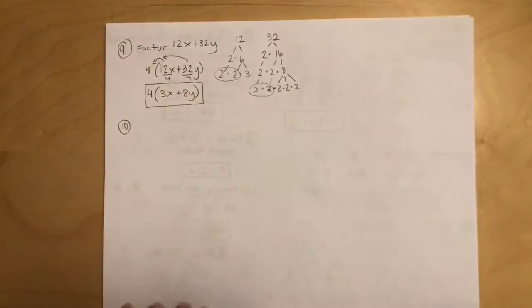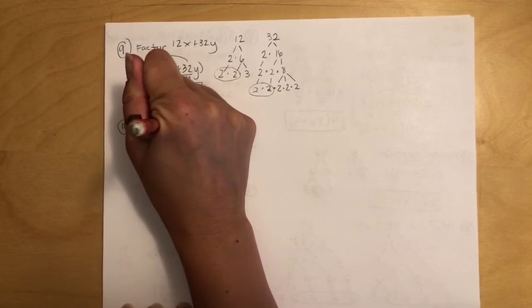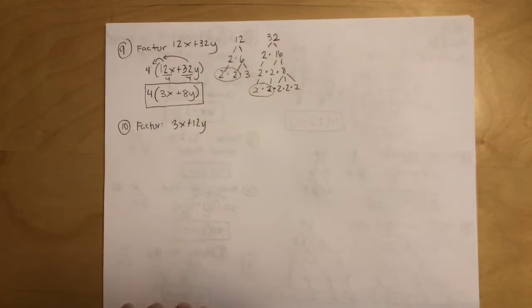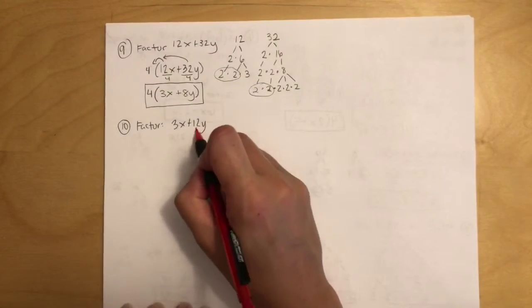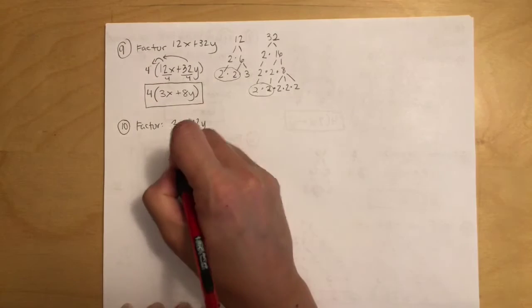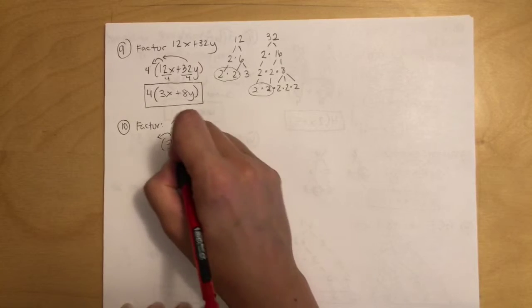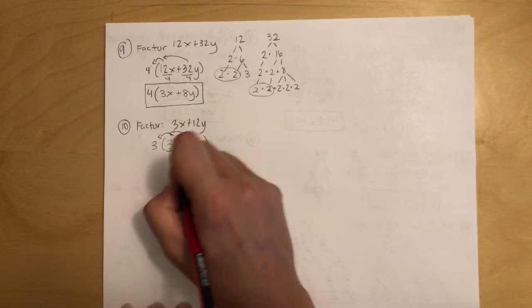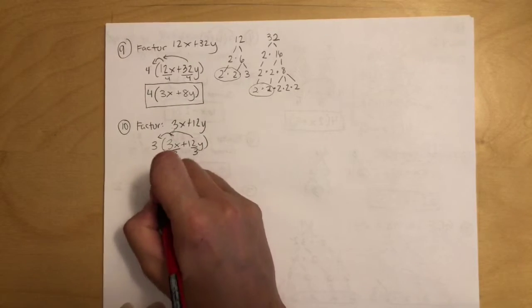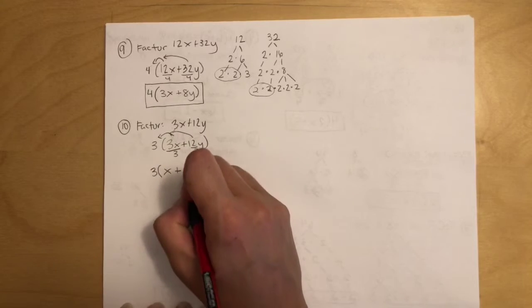Number 10. Factor 3x plus 12y. And 12 is a multiple of 3, so I'm going to pull out 3. 3x plus 12y. Pull out a 3. So I'll take 3 out of here to put it out there. 3 times x plus 12 divided by 3 is 4y.